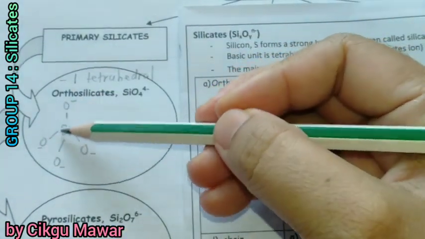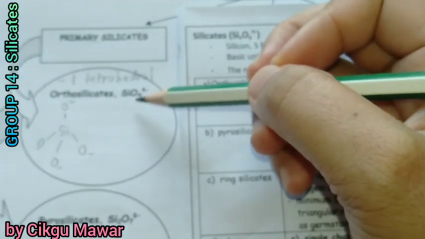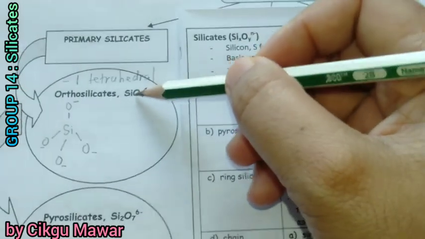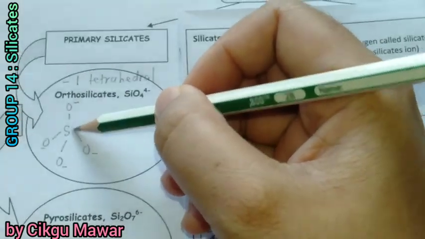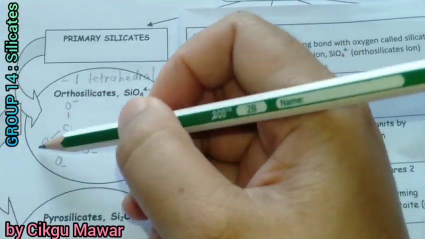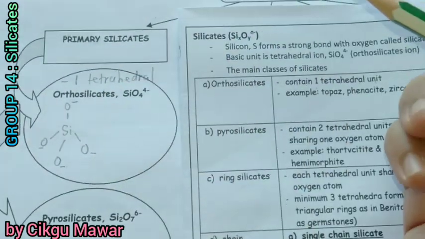From this structure, you can see that the formula of the basic structural unit, or repeating unit, in orthosilicate is SiO4. So this is the orthosilicate.